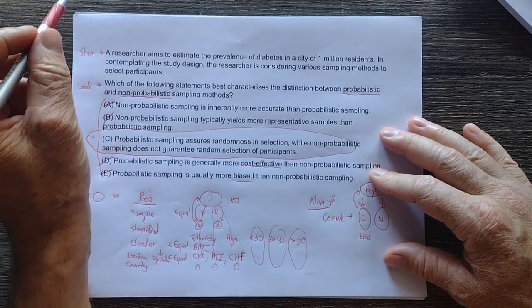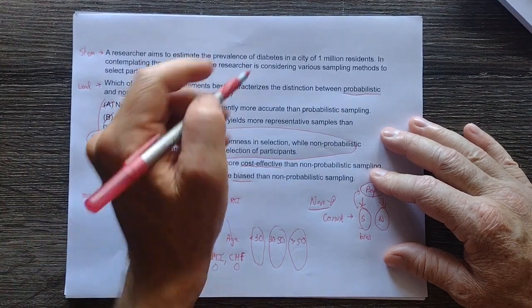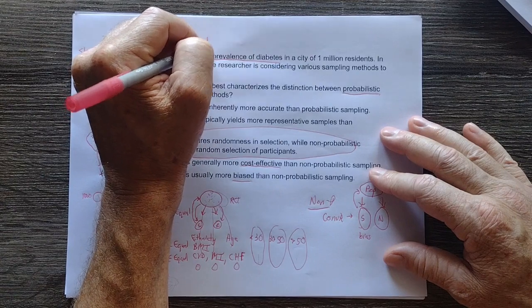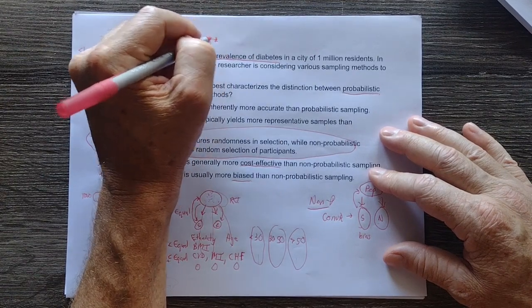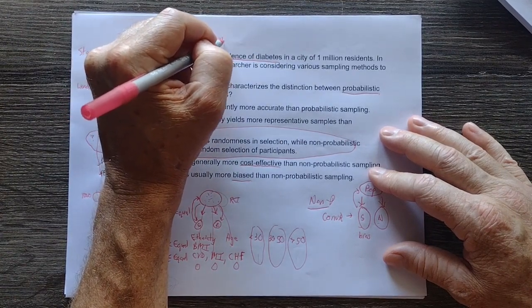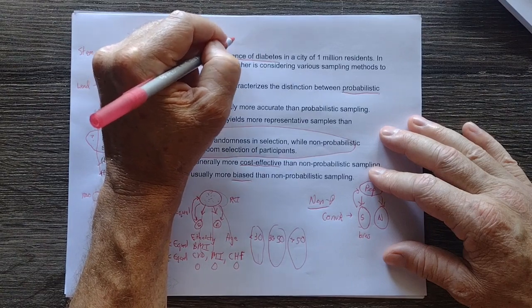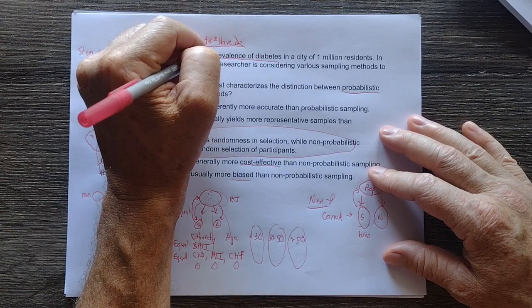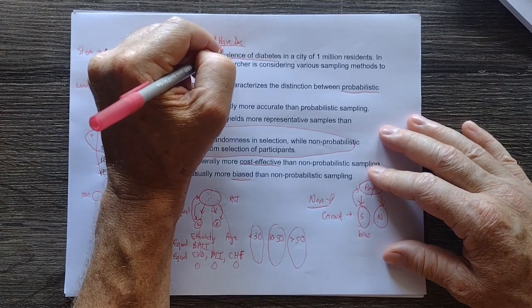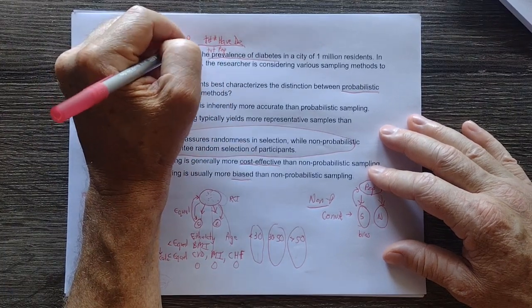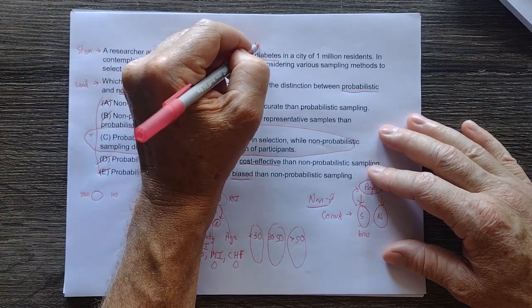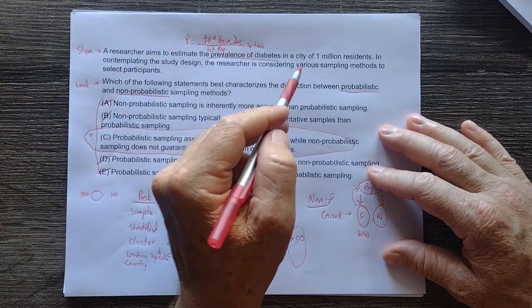Let's go back to the question stem. A researcher aims to estimate the prevalence of diabetes. So remember, the prevalence is the total number that have disease, right? All cases divided by the total population. And that is prevalence. And this is happening at a specific time. All right.